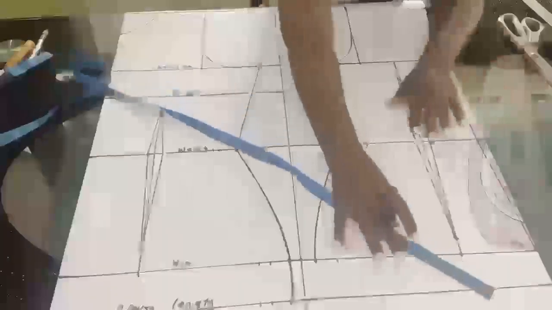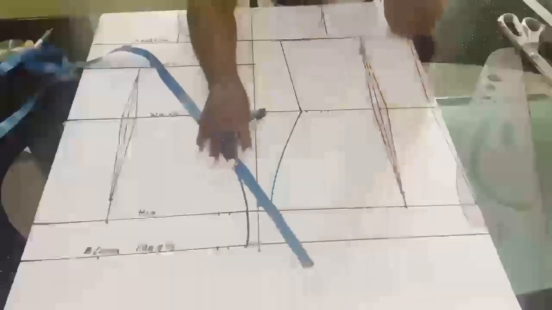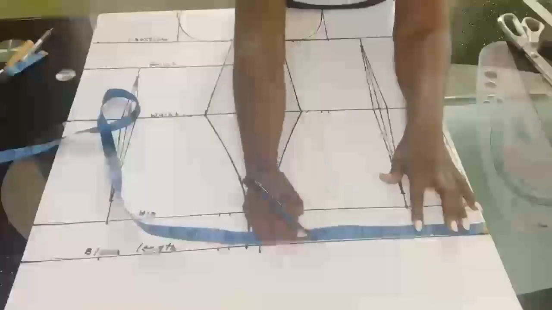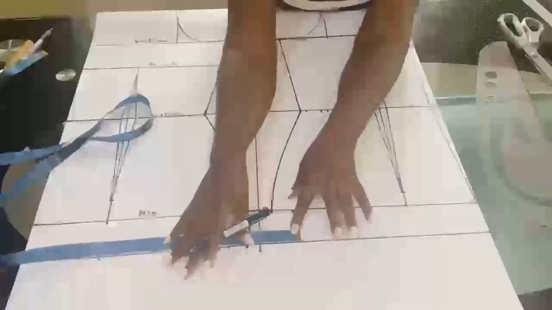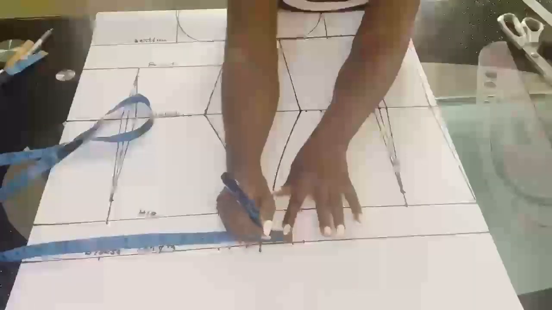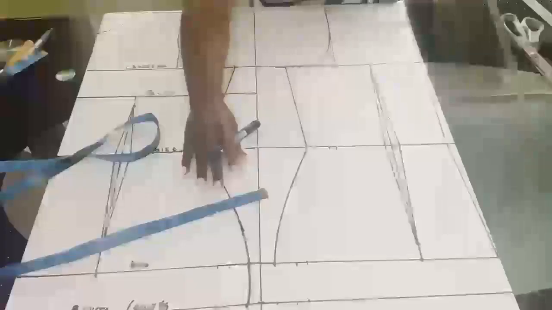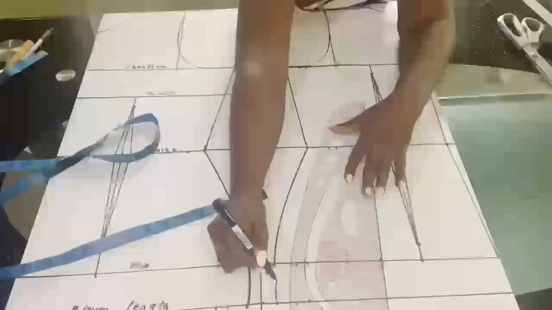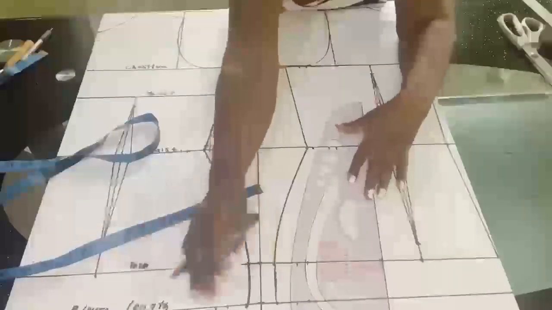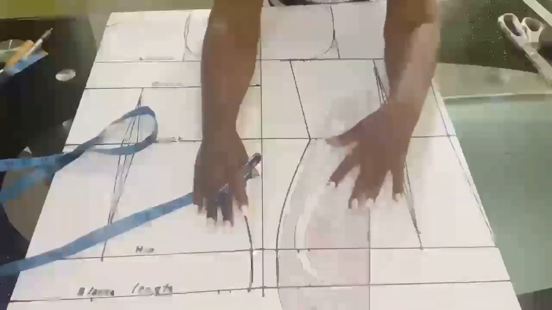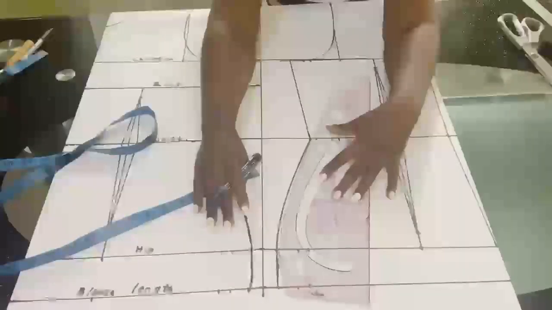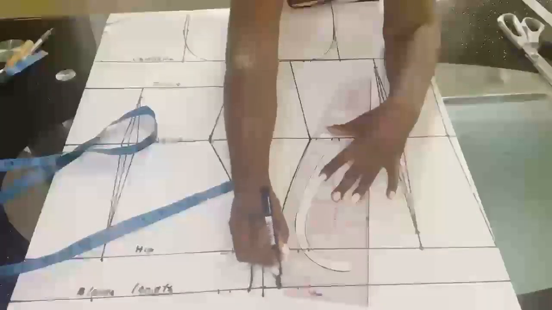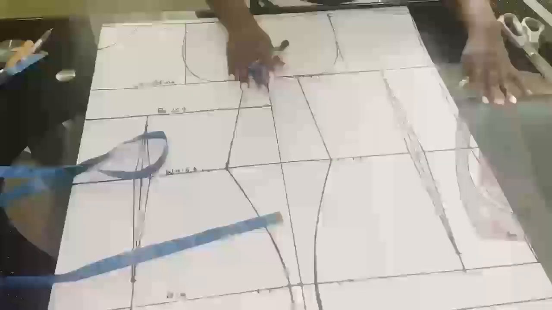then I'm going to be repeating the same measurements I took here. So I have my 10 inches here, then 1 inch. Okay, so you can decide to pull it straight like this. Okay, you can decide to make it straight or curve it, totally depends on you. So I want mine this way. Right, so I have that already.